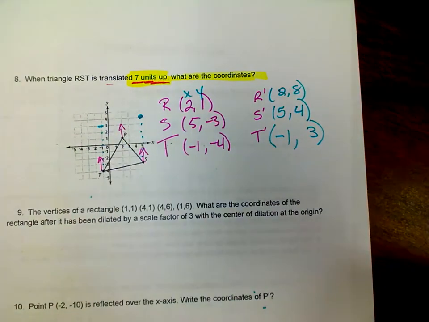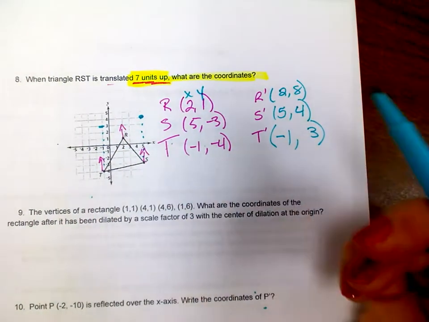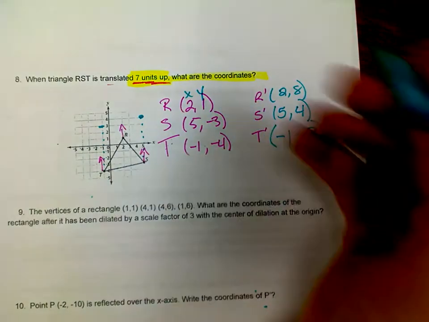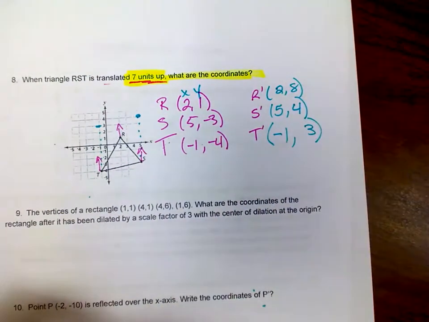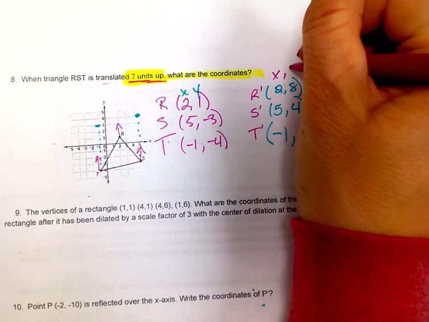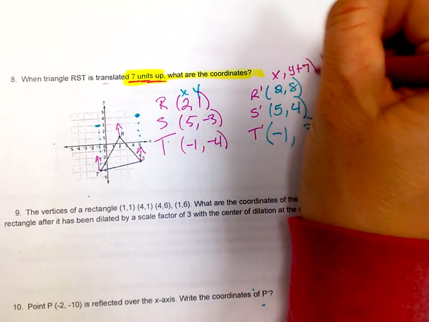This one kind of goes off the chart, but add 7 units up, so that's going to affect your Y. So it would be X, Y plus 7.